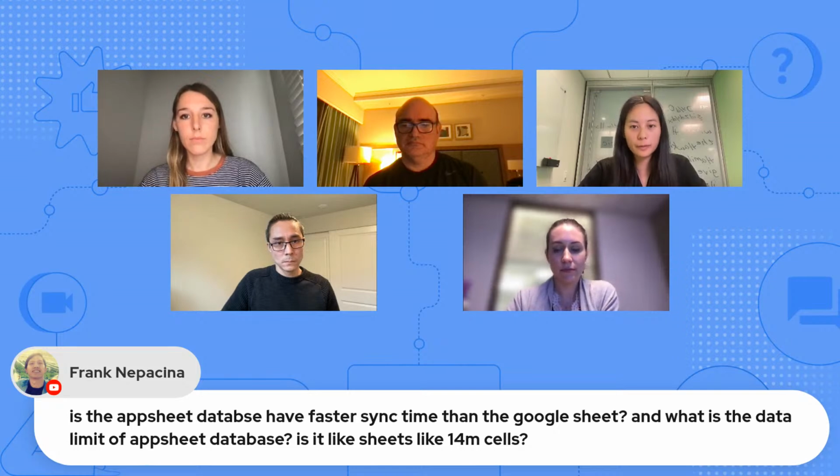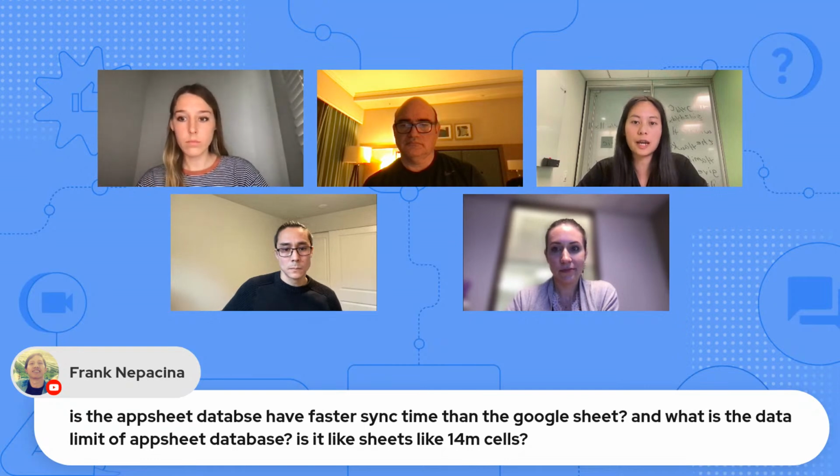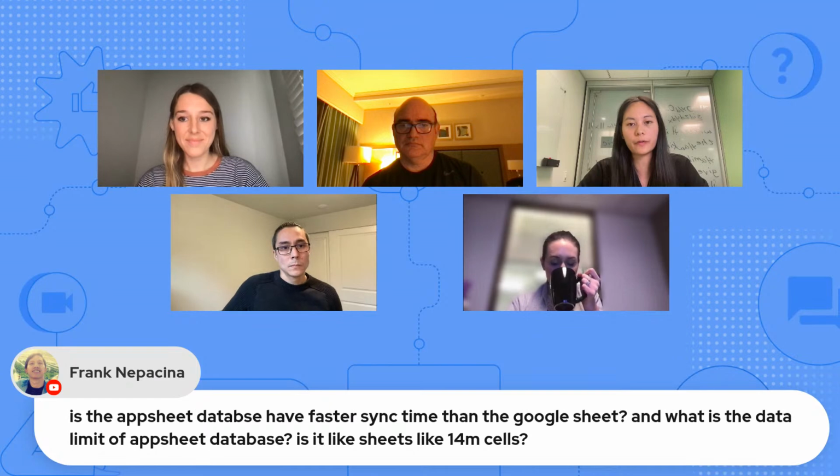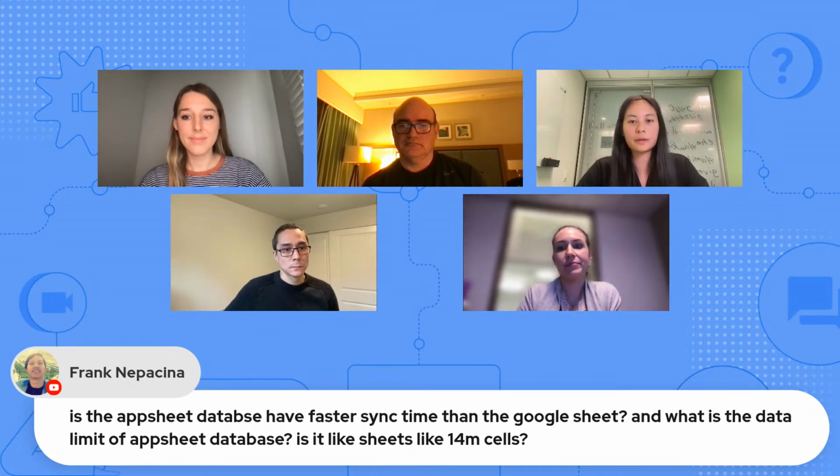In terms of performance, we're still conducting a lot of tests and we're still making optimizations. So unfortunately, I can't disclose exact performance comparisons right now. But I think it'd be great during public preview for folks to copy their app into an AppSheet database and then try out for themselves to see what kind of differences they notice.